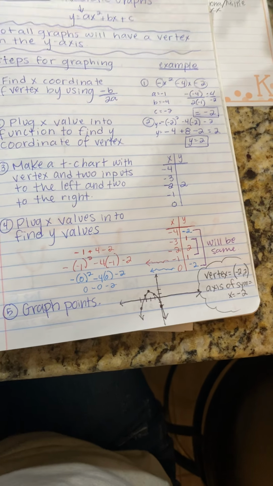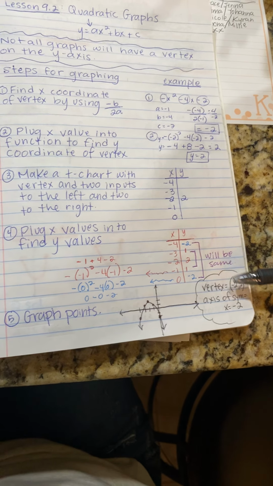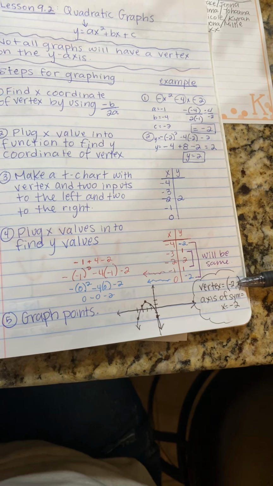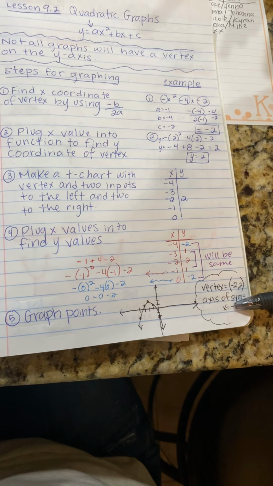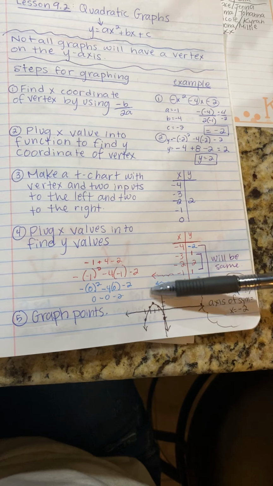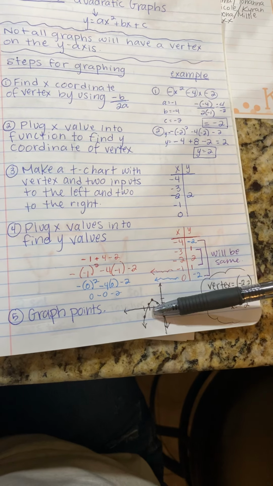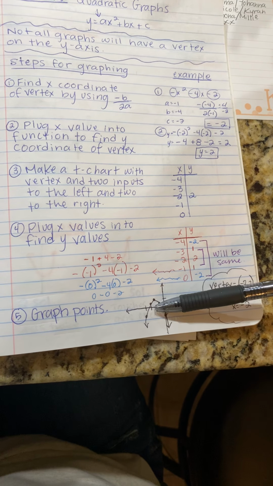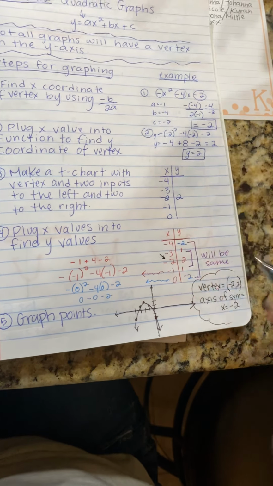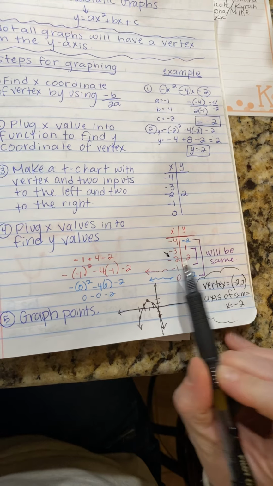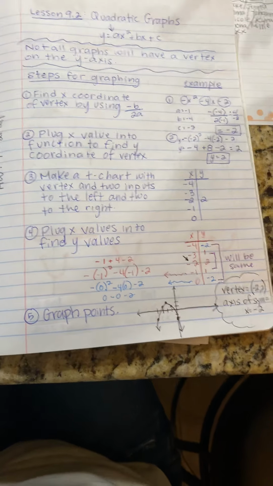If they ask me questions today about anything about this graph, I'll be able to tell them my vertex, remember that was the first thing you found, so negative 2, 2. My axis of symmetry always has to be in an equation form, and it's always going to be x equals. So what x, if I were to draw a line right here, dividing this into 2 equal halves, what would I be going through? It looks like the x I'd be going through is at negative 2. So x equals negative 2. You can also just use that original number that you got, that negative 2 all the way up here in step 1, and put x equals negative 2, and that will be your axis of symmetry.